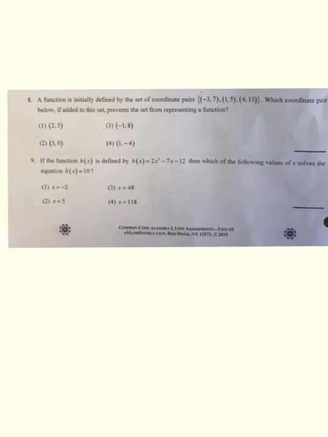So you guessed it, it is choice 4, because we have 1, which is the x value that's repeating in the domain given up above.